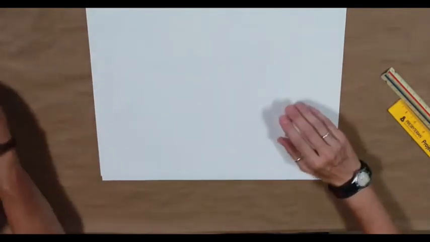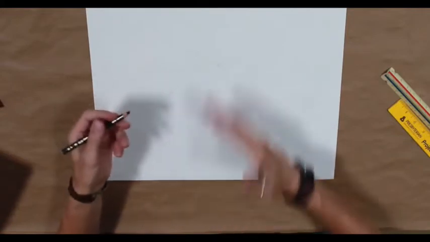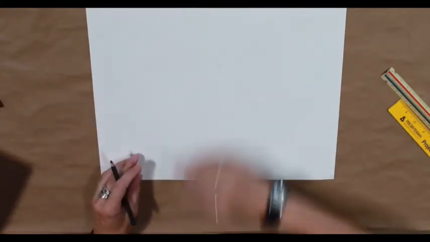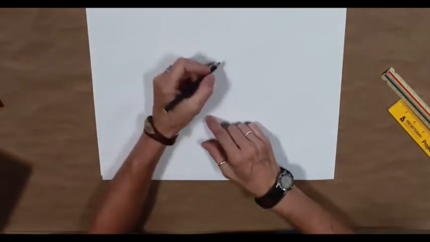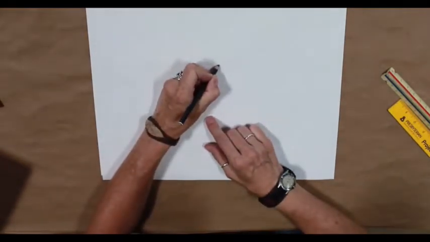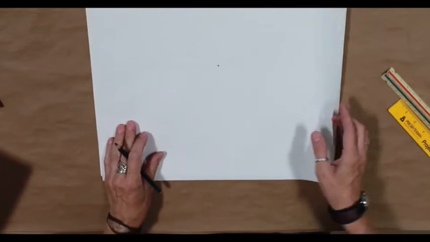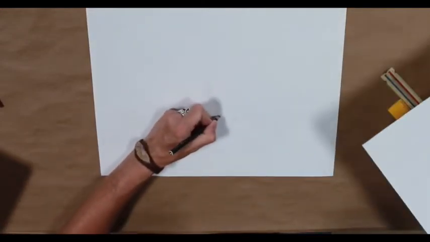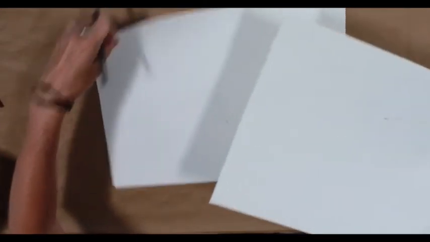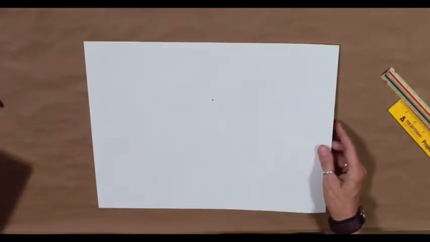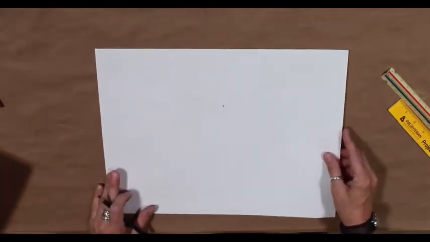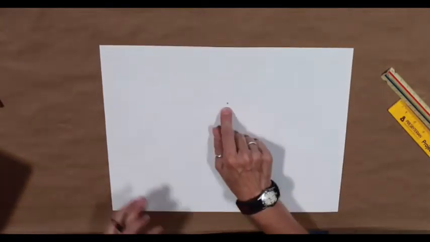And now we're going to draw a dot at the midpoint of our paper, but not clear up at the top of the page, not clear down at the bottom of the page. So on one, I'm going to make a dot here. I'll show you another example where I'll make a dot down here. Alright, so start with this one. This is where you want to go.